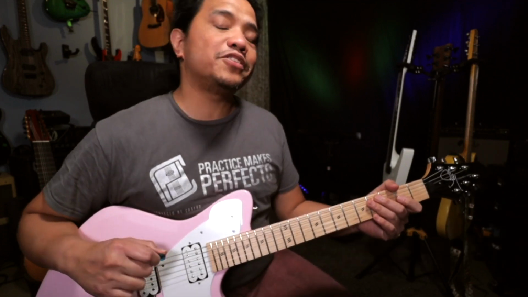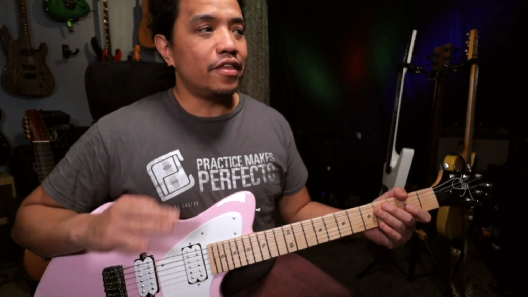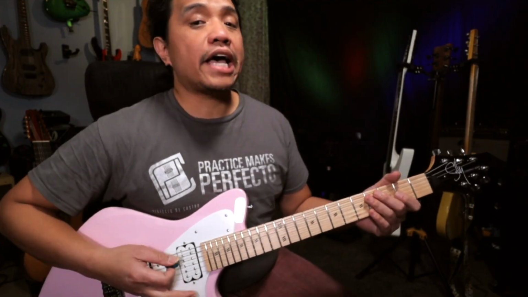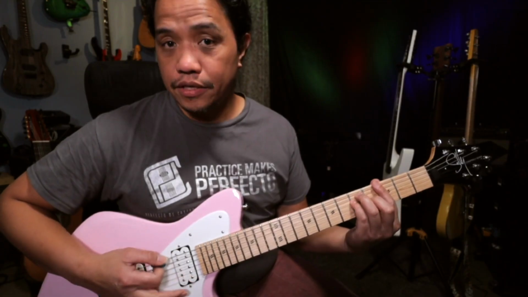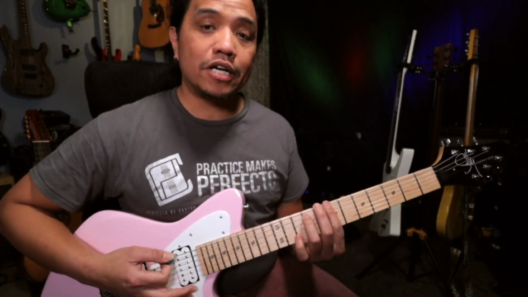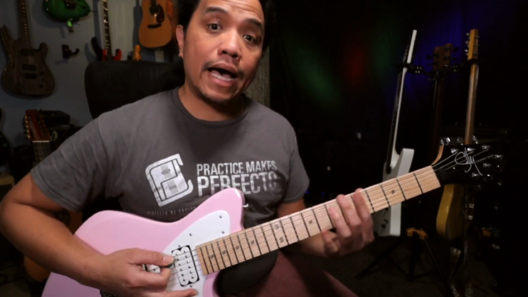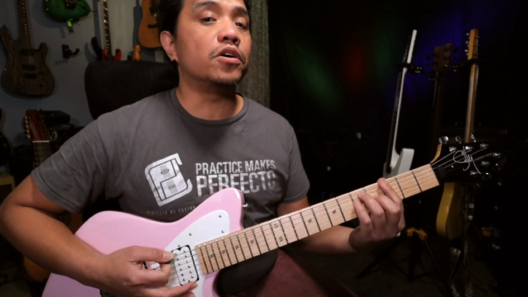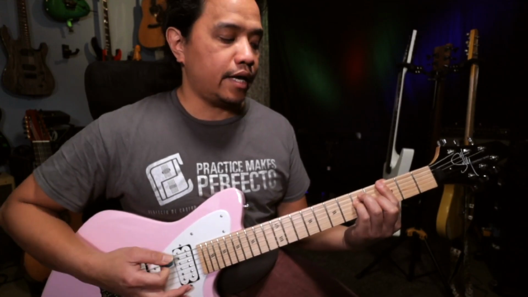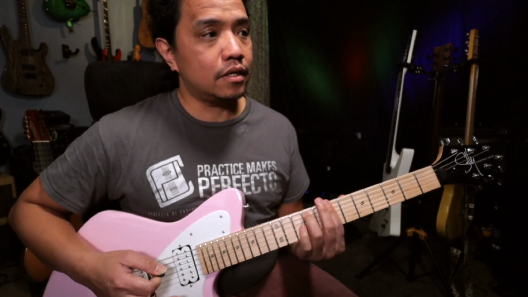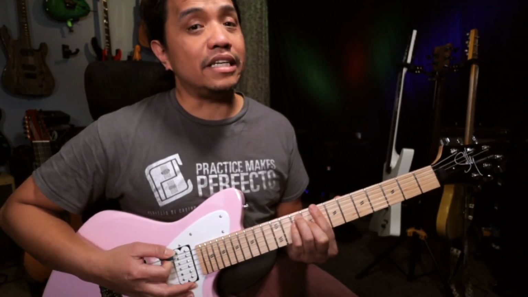Okay, so let's get into the main rhythm guitar part. The chord progression for the verse is in 2 parts. The first half goes G, A minor 7, B minor 7, back to A minor 7. Second half goes G, A minor 7, B minor 7, all the way up to C.